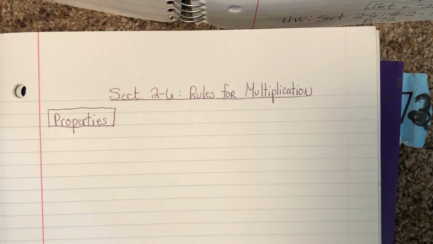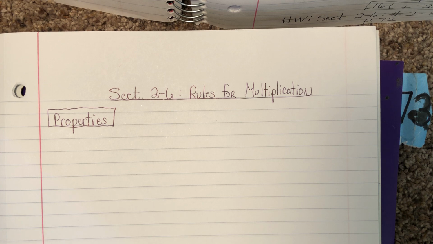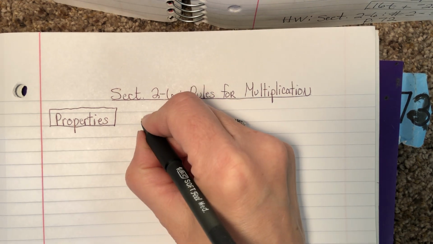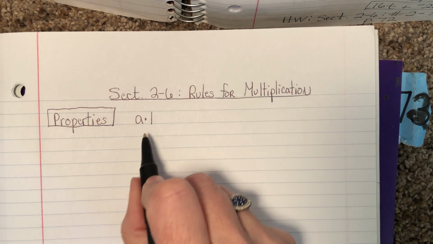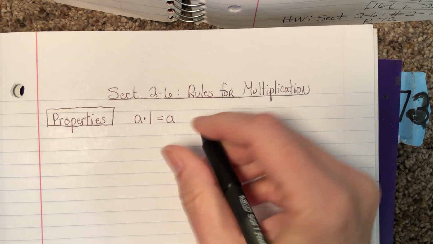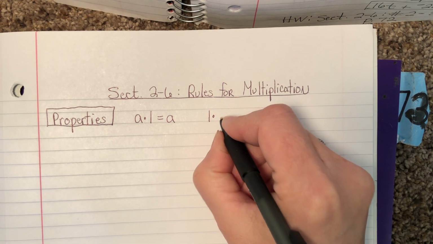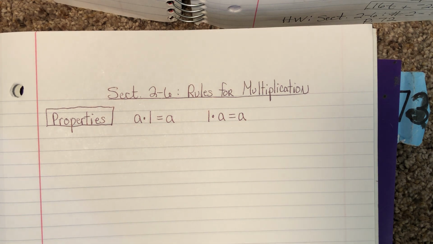Hi guys, we are starting section 2.6, rules for multiplication, and I'm going to begin by listing two rules or two properties for multiplication that you may see in this section. I'm not going to give them names because I don't think it's necessary, but if you take any number, you multiply it by 1, you're going to get the same number back. And you could write that in the reverse. So 1 times A equals A.